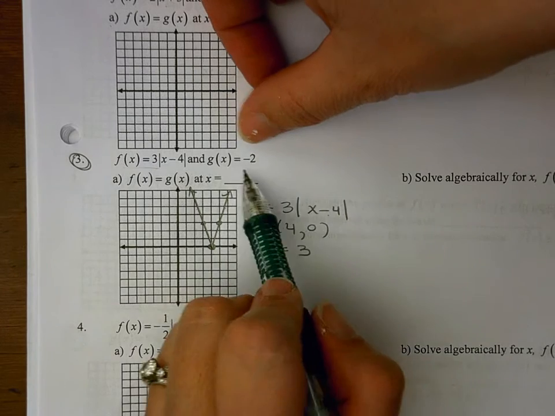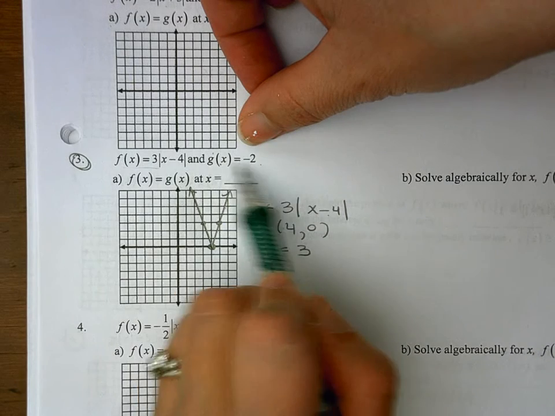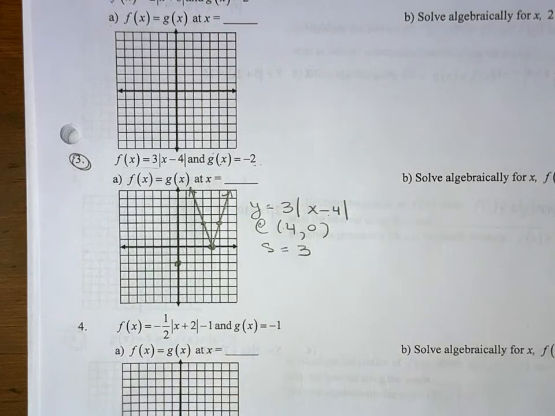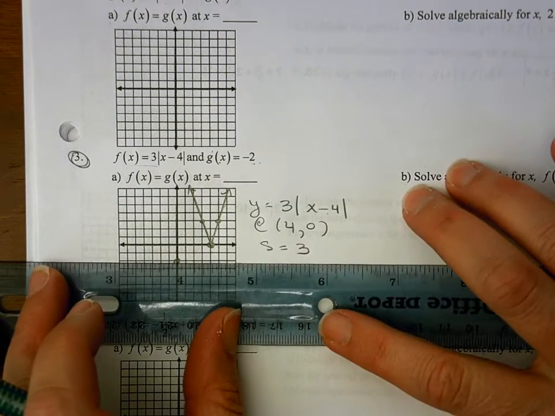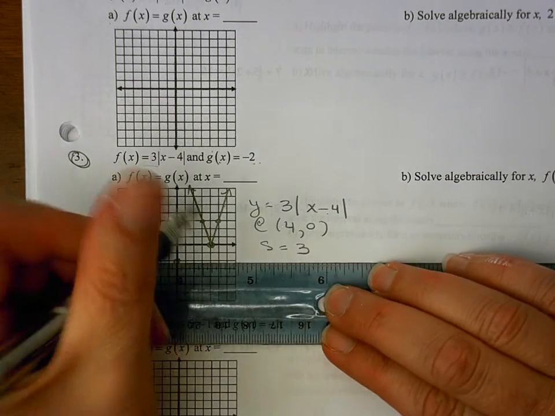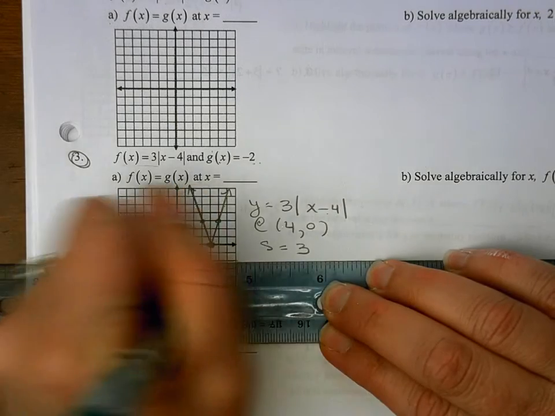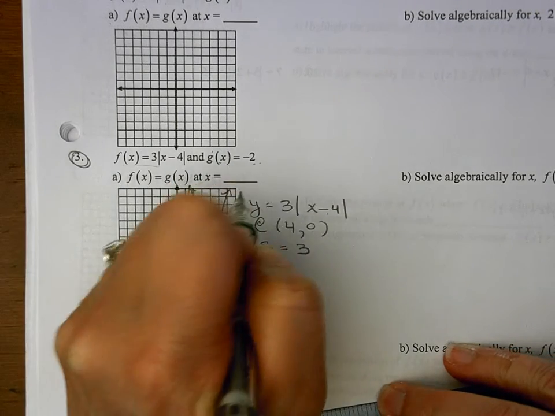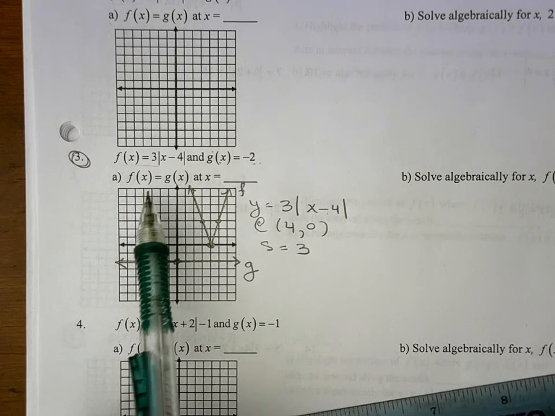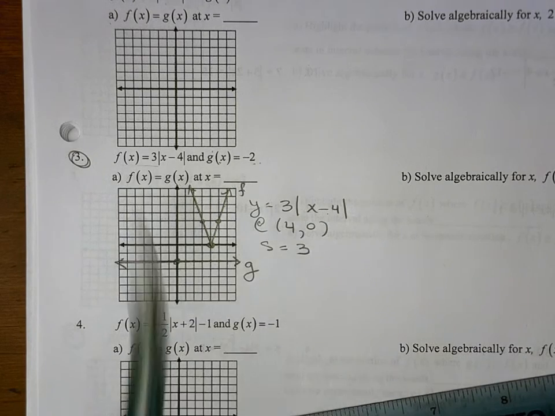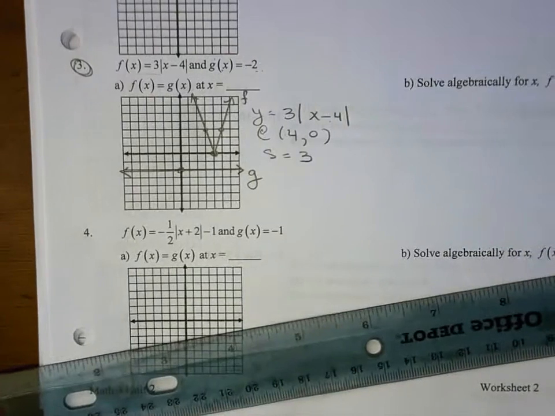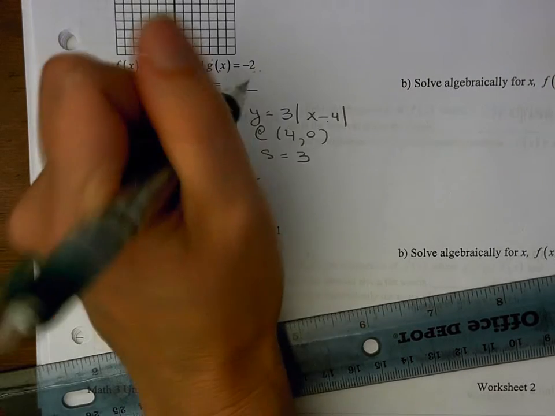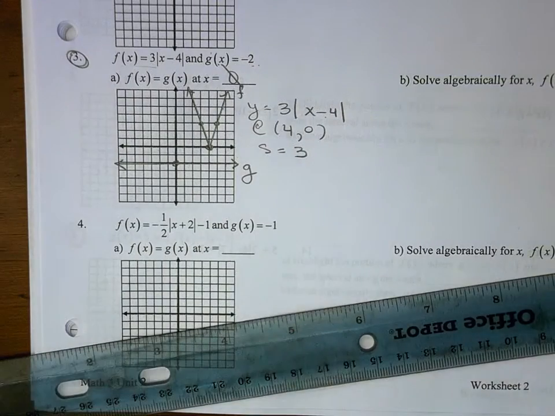And then my other equation is just y equals negative 2. So I'm going to go to y equals negative 2, which is right here, and then graph that. So that's g and this is f, and we're looking for where f equals g. So f would equal g wherever they're intersecting, and these graphs will never intersect. So that means this is no solution.